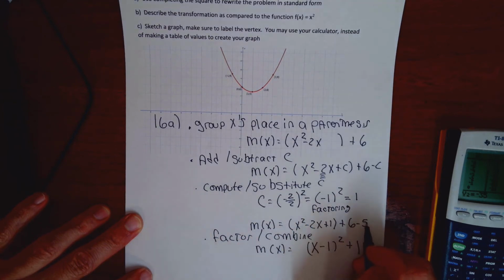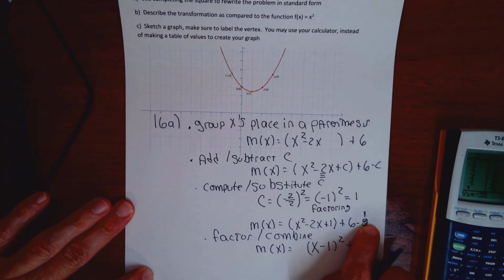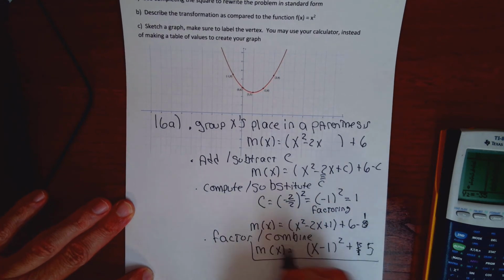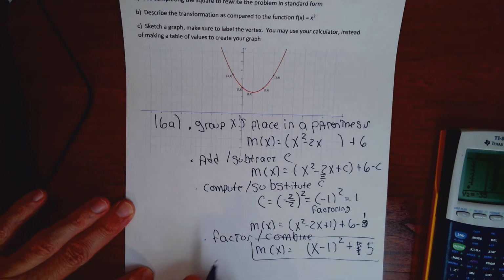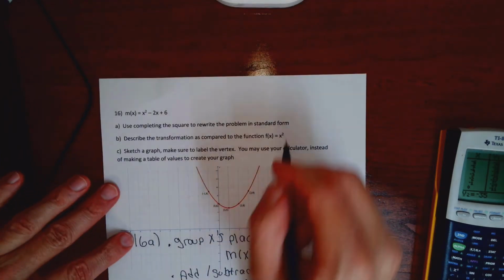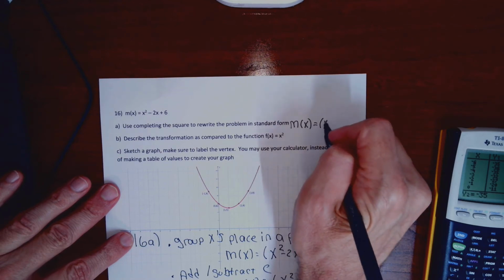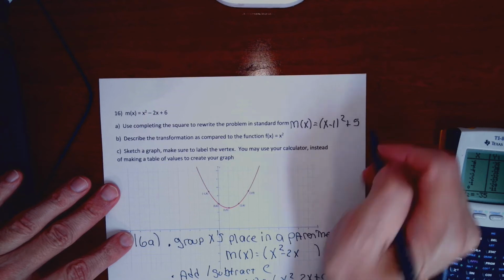I don't know why I did the math in my head. This is 6 minus 1 here. I'm supposed to add and subtract 1. I did 6 minus 1 in my head and got the 5. So this should be my equation. That's my answer to part A. So for part A, the equation is m of x equals x minus 1 squared plus 5.